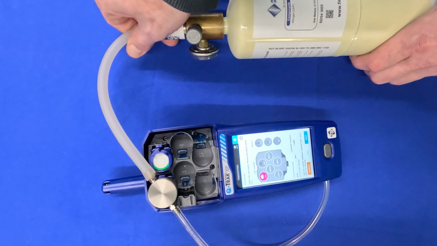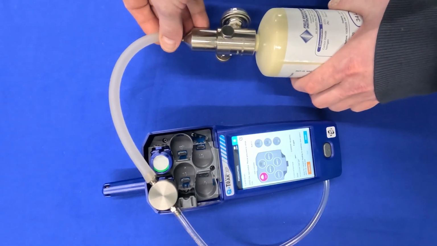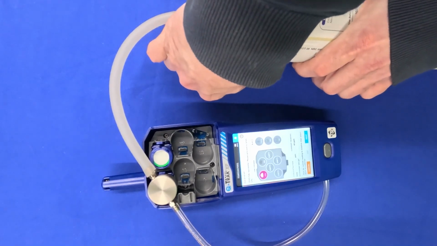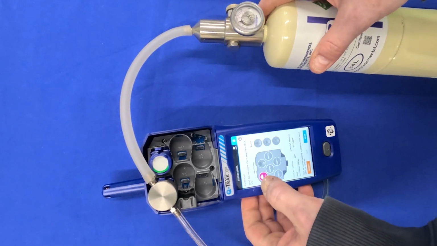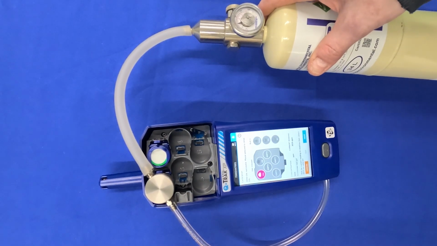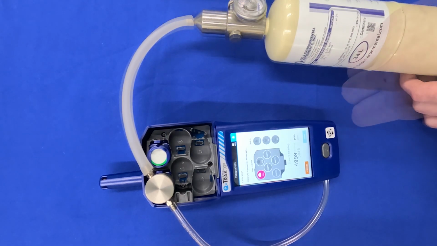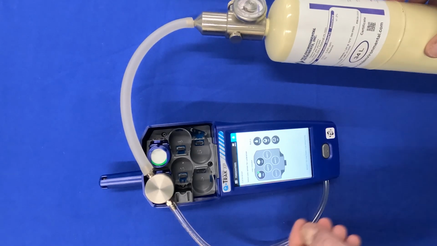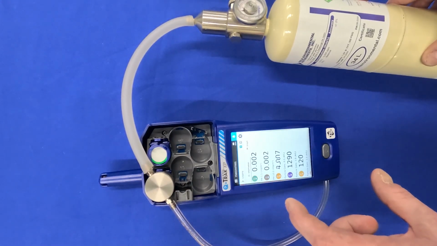For the span gas, we'll be using 5,000 ppm CO2 with a nitrogen balance. Wait for the readings to stabilize. Hit next. Save. And go back to the main screen to verify the calibration.